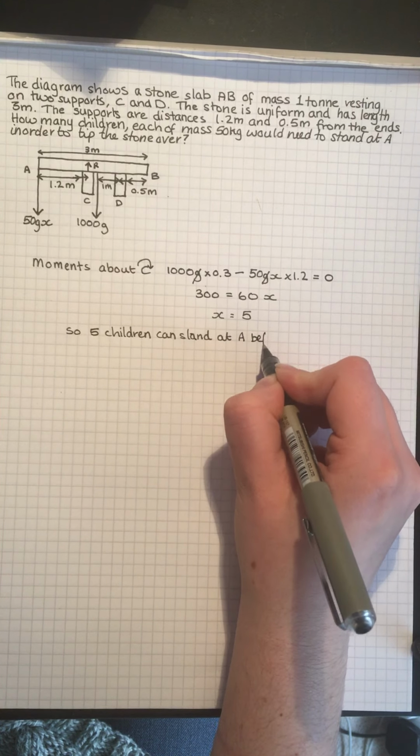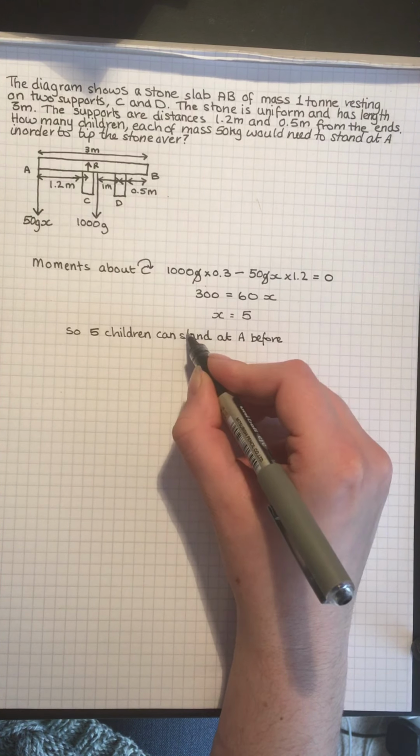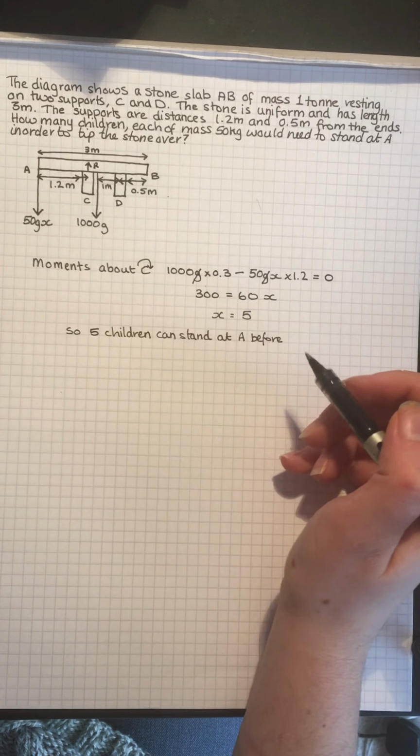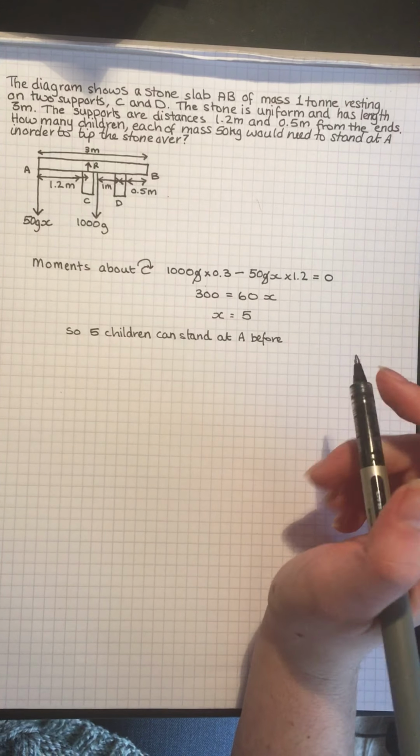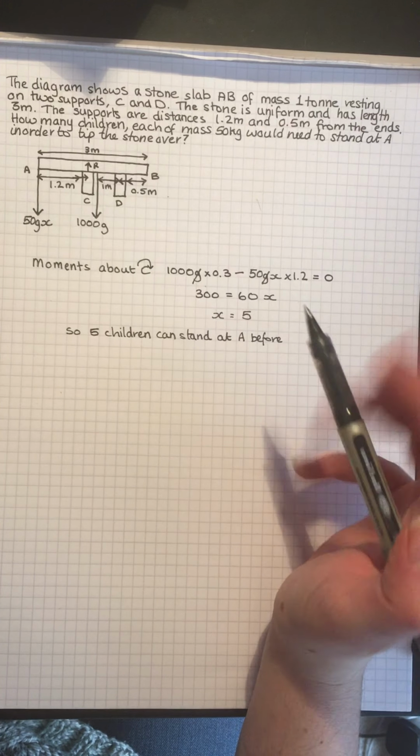before it tips. So if even one of those children were holding a rock of even 1 gram, theoretically it would tip.